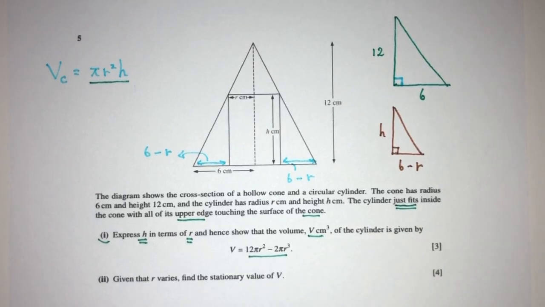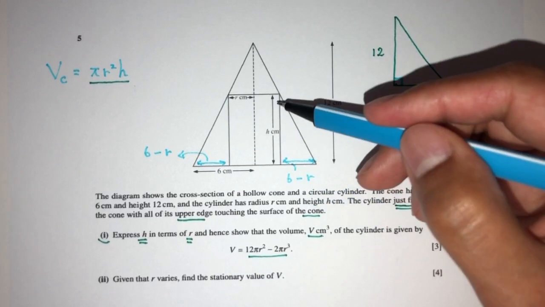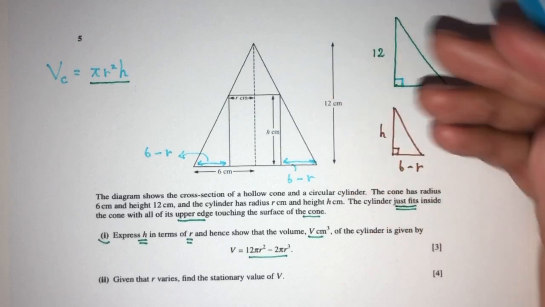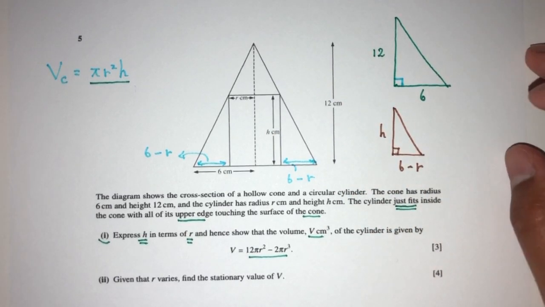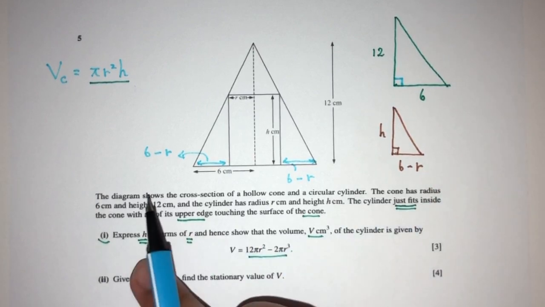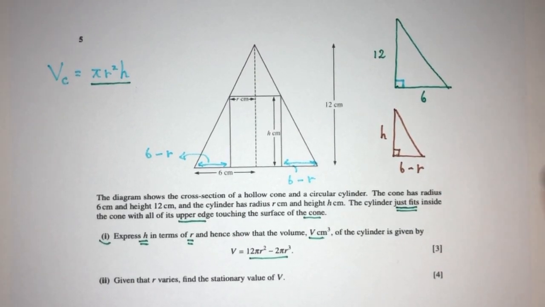Now, I think if you did paper 2 for O-level, you do realize that whenever you have a triangle in the big triangle, in the same direction, it is vertical and vertical, it will be similar. So these two triangles are similar. We can use similarity to express h in terms of r. Now, what properties do we know about similar triangles? We know that the ratio of their corresponding sides are proportional to each other. So what does that mean?